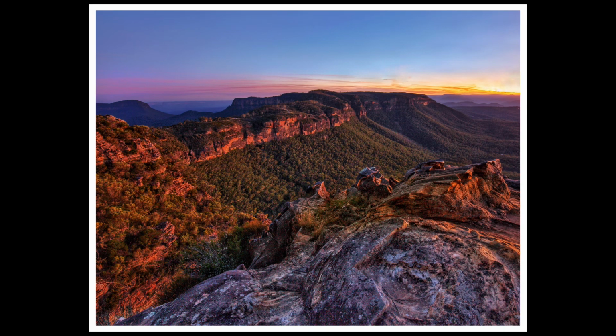Okay, so you've got to think about the people that are going to look at your photographs, whether they're photographers or whether they like photography or not. At the end of the day, you're taking the photograph for yourself. So why not put the best effort in to create a balanced image? This one here is in my hometown, the Blue Mountains.